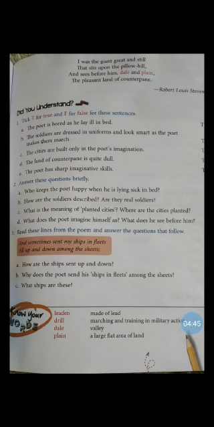He sees before him the pleasant land of counterpane. Why is it called pleasant? Because it is his imagination. He is enjoying that counterpane. He is enjoying that warfare scene which he has made by himself in his imagination.